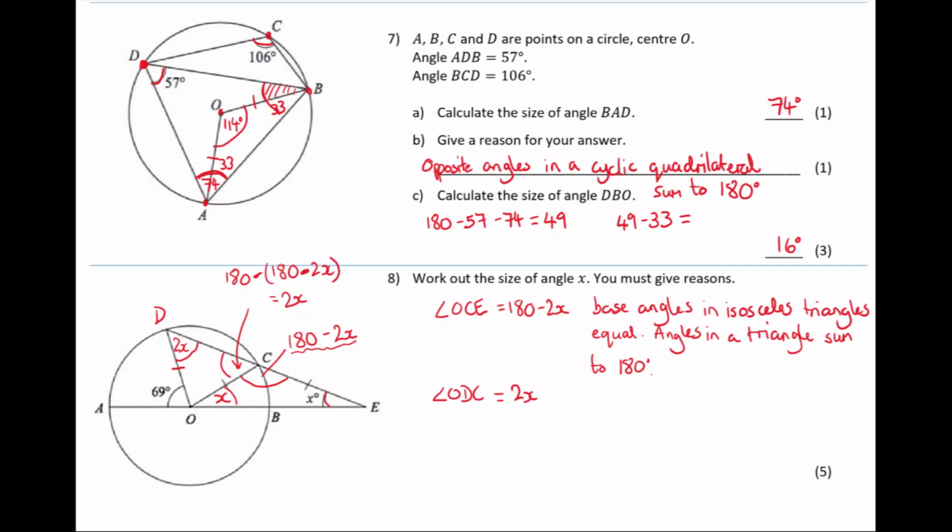Before we do that, actually, let's talk about angle OCD being 2x, because angles on a straight line add to 180.